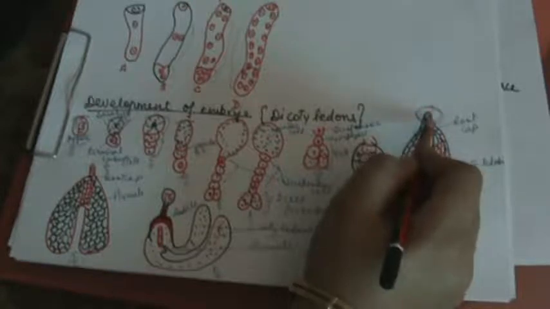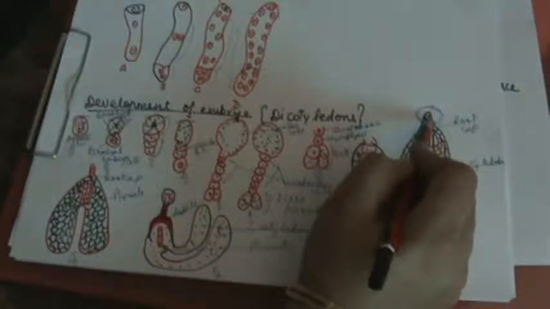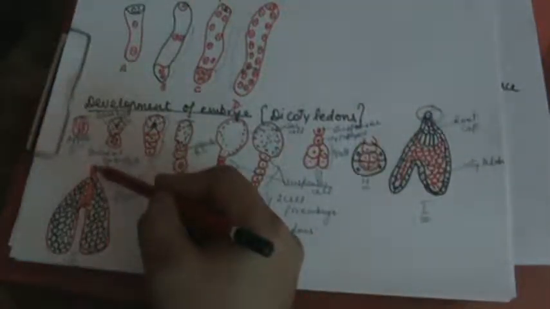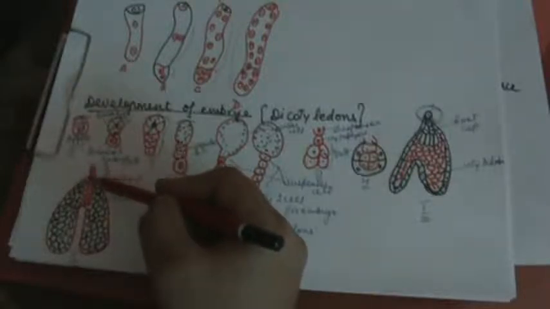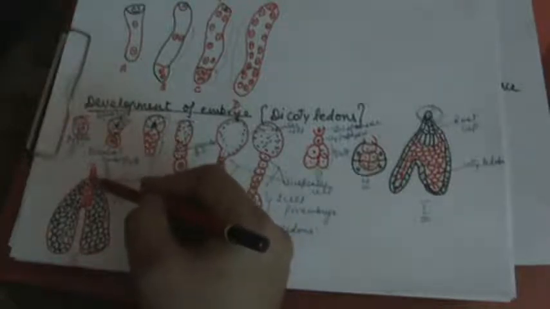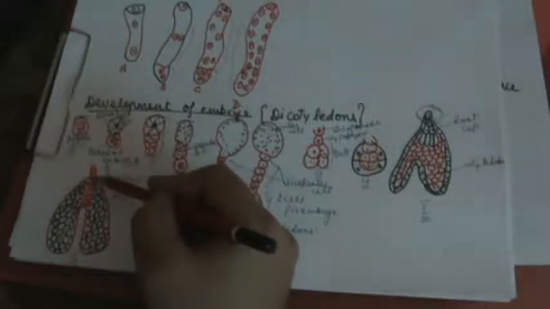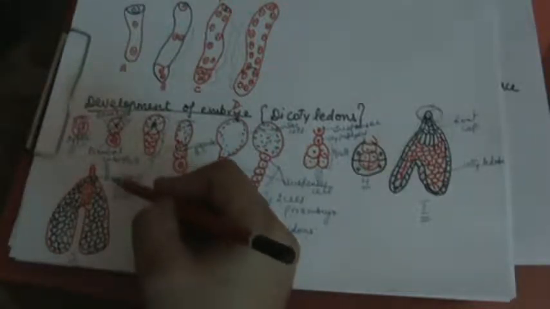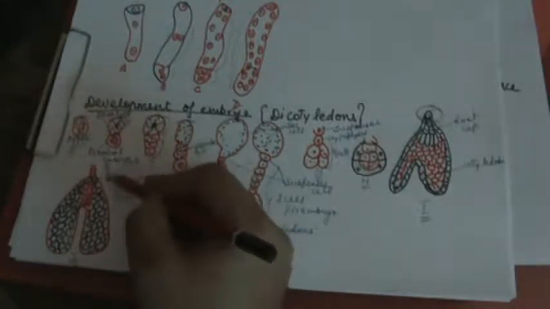Now this hypophysis again divides by transverse and longitudinal divisions to form 3 tiers of cells. Here 1, 2, 3: 3 tiers of cells. The cells of the inner tier towards the embryo form the radicle, and the cells of the middle and the outer tier form the root periderm as well as the root cap. Here it is the root cap.